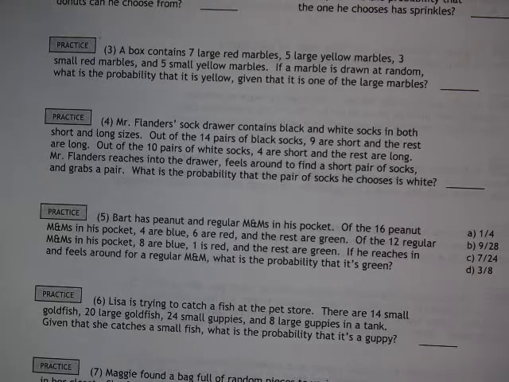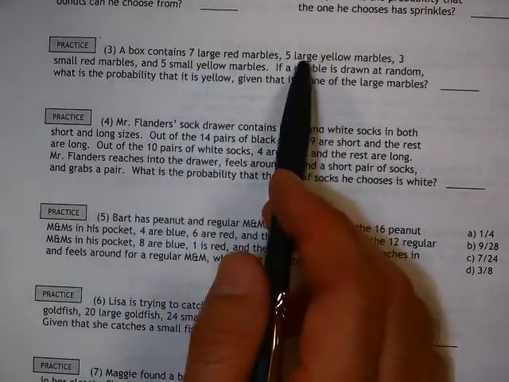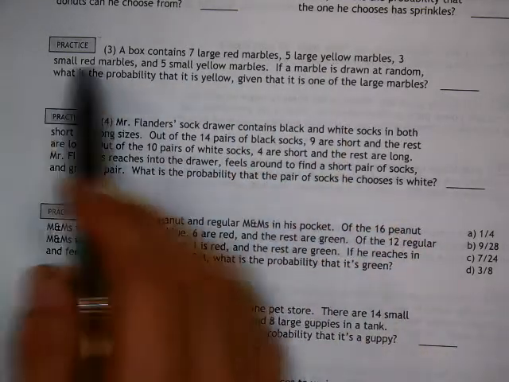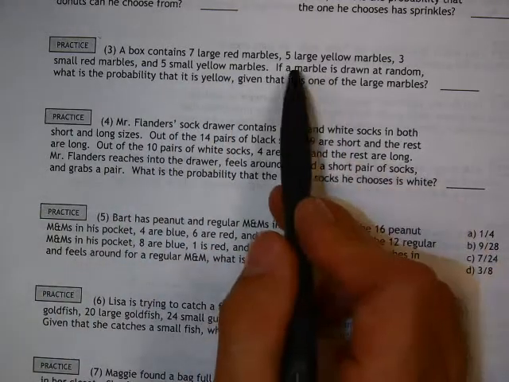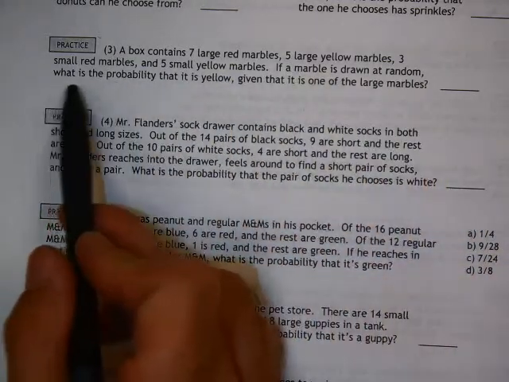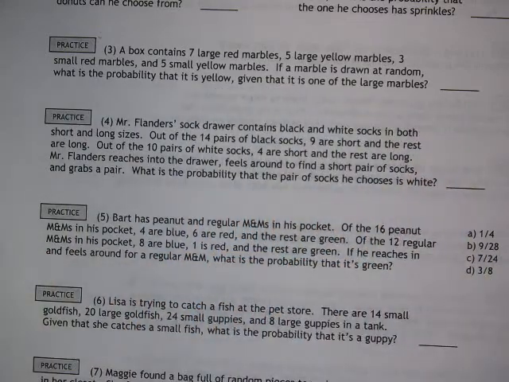Algebra 2, 29.3. I'm going to do numbers 3 and 4 because they're both fairly similar. Number 3: a box contains 7 large red marbles, 5 large yellow marbles, 3 small red marbles, and 5 small yellow marbles. If a marble is drawn at random, what is the probability that it is yellow, given that it is one of the large marbles?